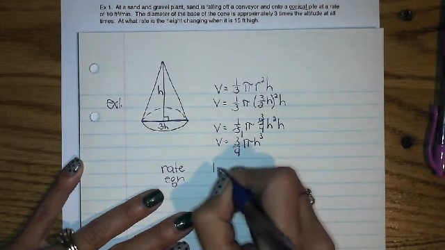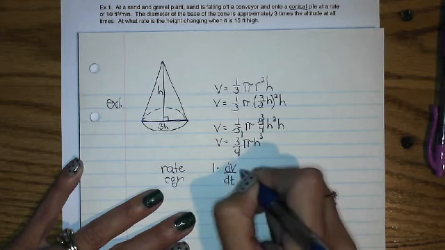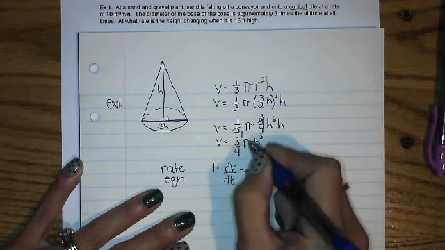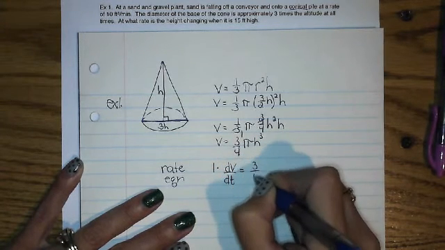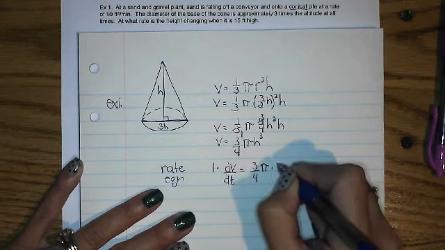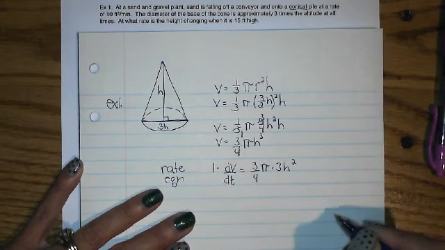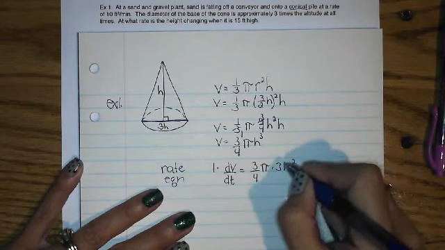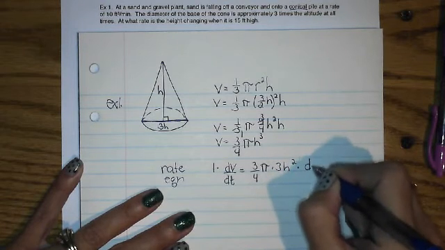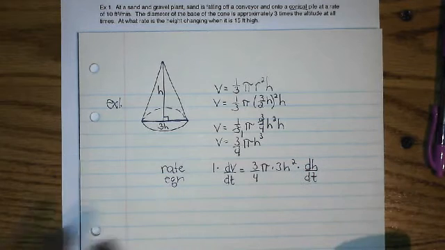So that means the derivative of v is 1 times dv dt. This is a constant, it carries along. So that's 3/4 pi times 3h squared times the derivative of the height with respect to time. Okay.